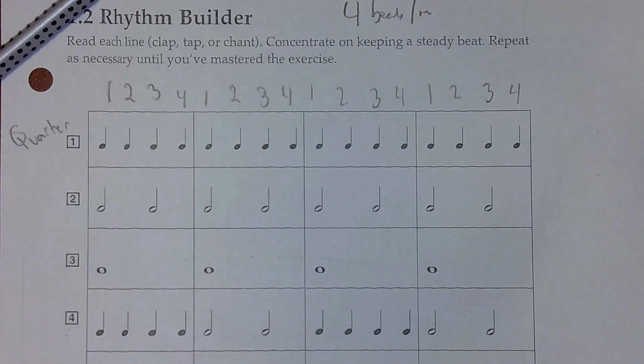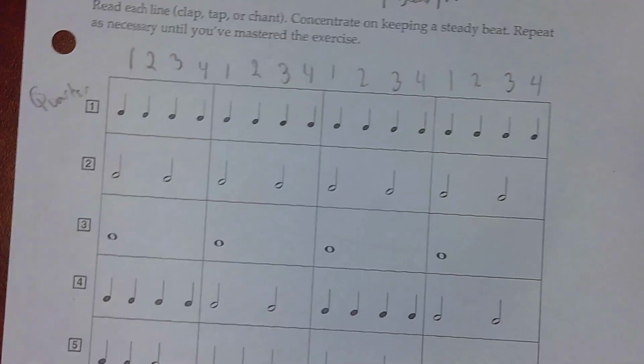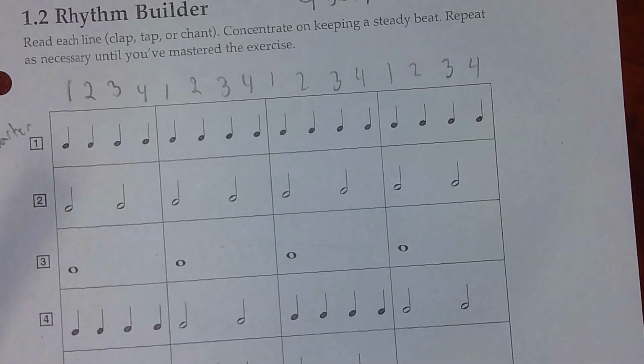Here I go. 1, 2, ready, go. 1, 2, 3, 4. You can see I'm spiking my microphone here. All right, so now I'll try a different way.